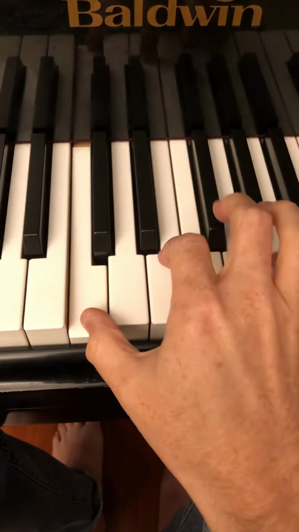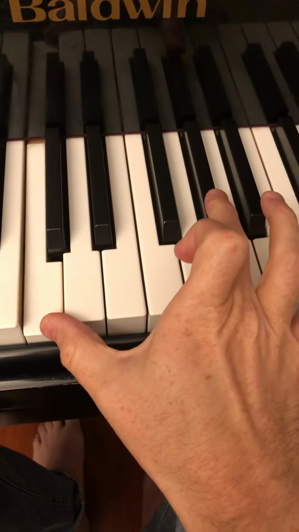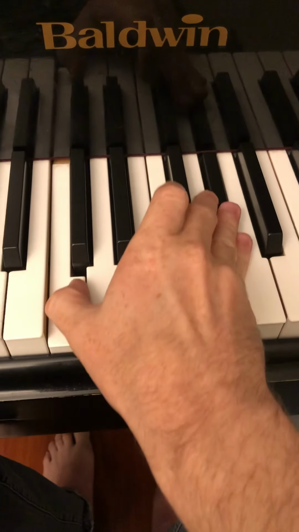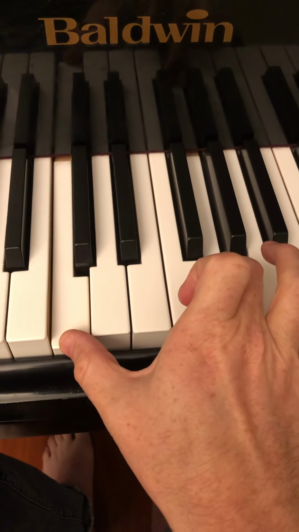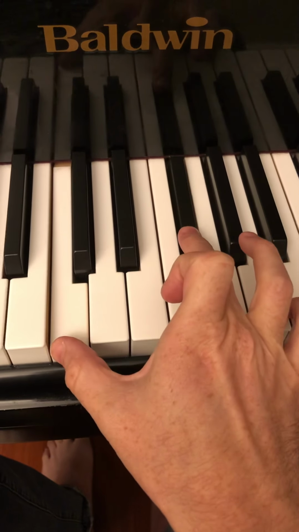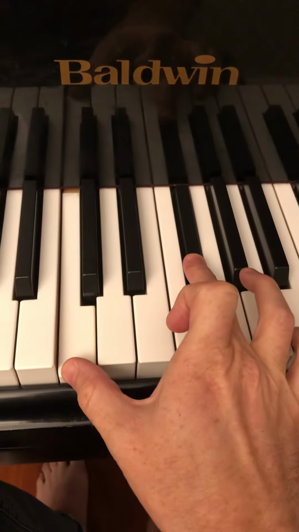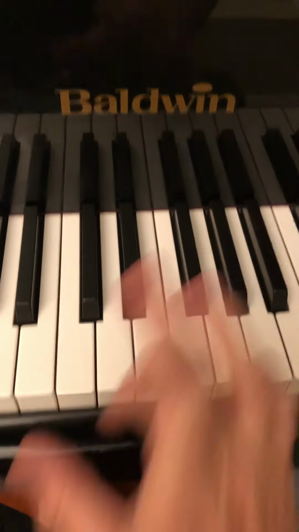1, 2, 3, 4, 5, 6, 7, 8, 9. Augmented fifth. That's an augmented fifth, perfect fifth, diminished fifth. Is this making sense? Let's just review a major.